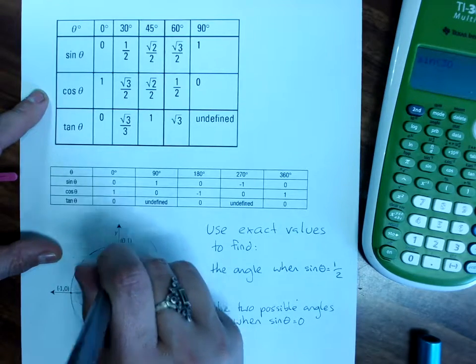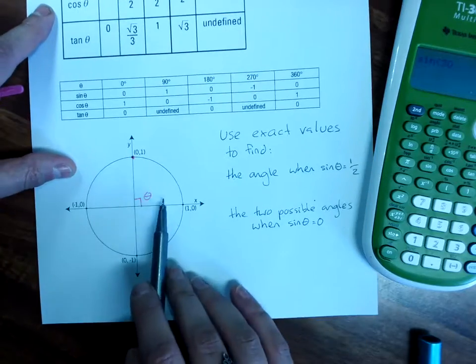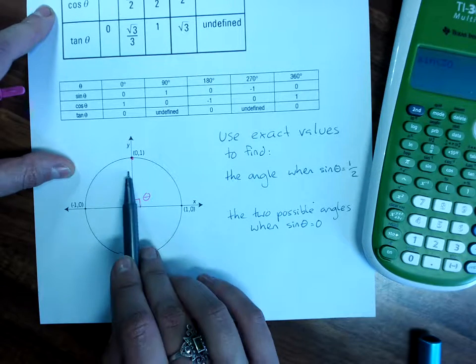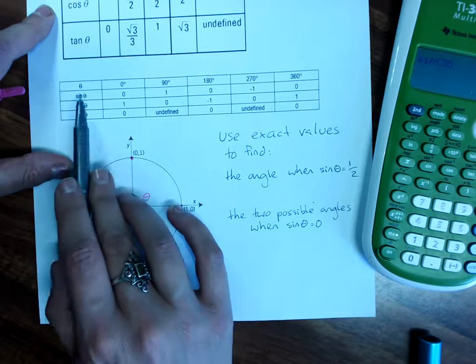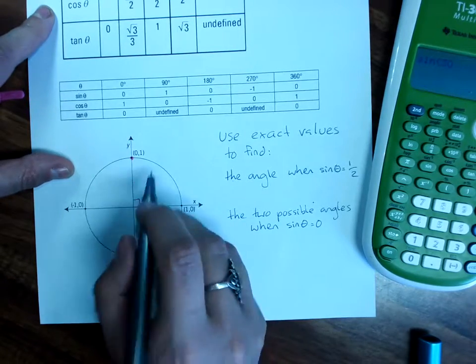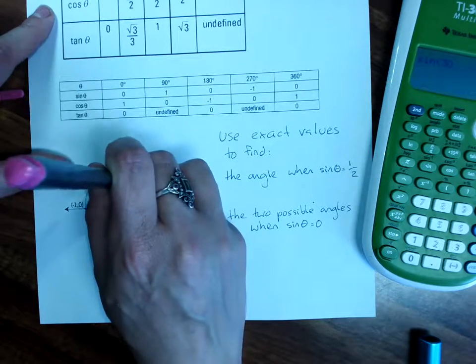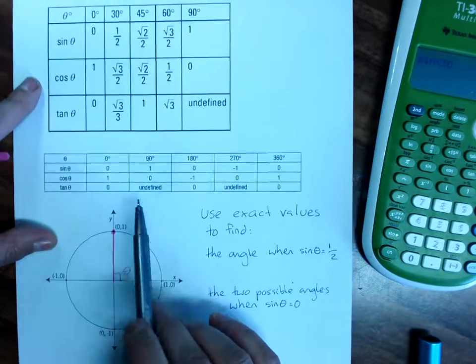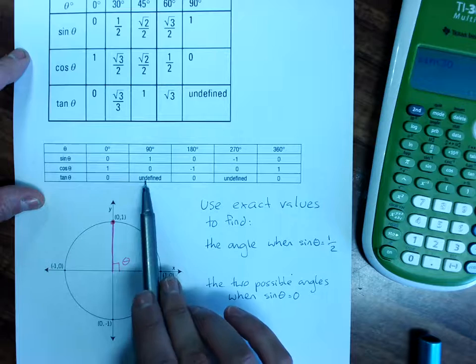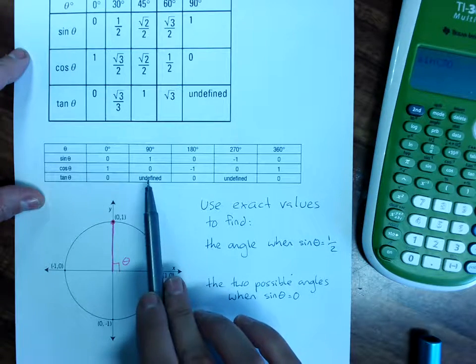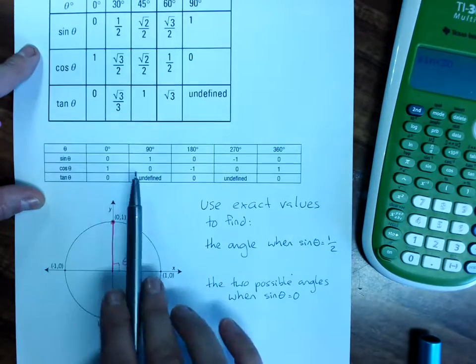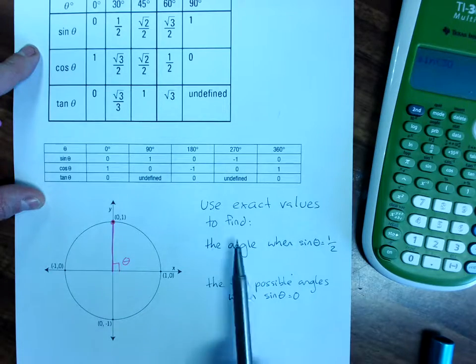For example, when my angle is 90 degrees, I know sine of the angle is the y value. The y value here is 1. Sine of 90 degrees is 1. Cos of 90 degrees is the x value for this point here, and that's 0. So as long as you can find those and explain why tan of 90 is undefined, because you can't divide by 0 and things like that, mostly what we have to be able to do is use these to answer questions.